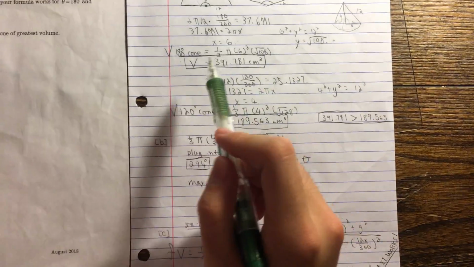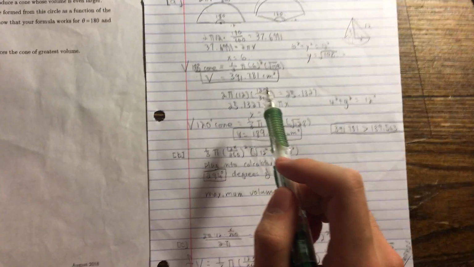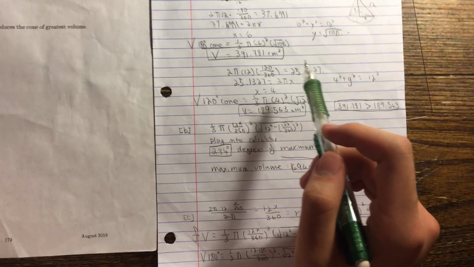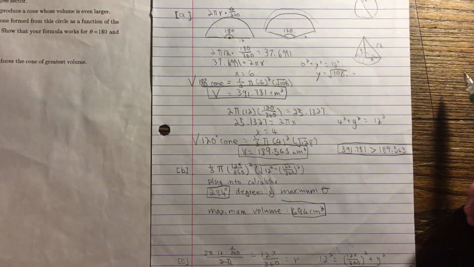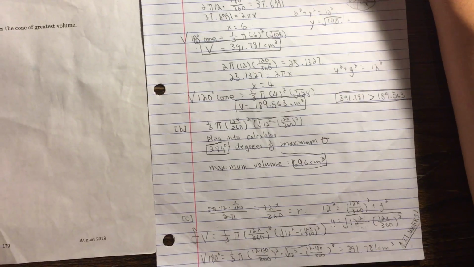By doing that, we found the volume to be 391.781 centimeters cubed.